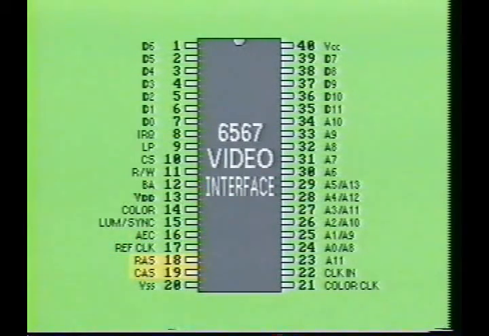Pins 18 and 19 are used in conjunction with one another to refresh the dynamic RAM memory chips contained in the computer system. Pin 18 is labeled RAS. This stands for Row Address Strobe. Pin 19 is labeled CAS, which stands for Column Address Strobe. If you don't fully understand how or why dynamic RAM chips are refreshed, refer to Digital 5 of this UCanDo series for a proper understanding of memory devices.